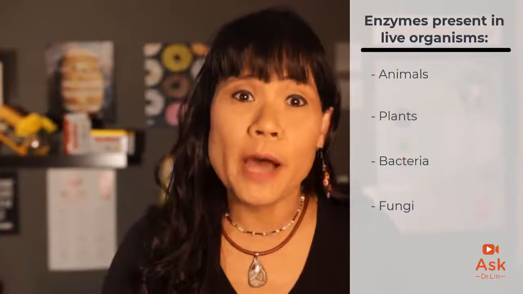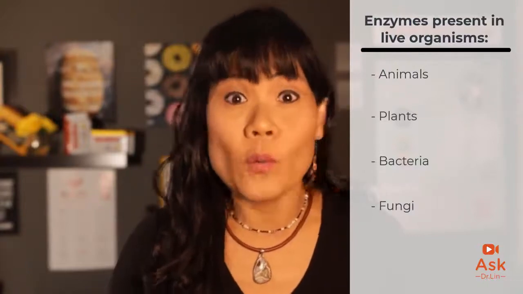Enzymes are present in nature and can be found anywhere, especially in many live organisms like animals, plants, bacteria, and fungi. They are catalysts to biochemical reactions. What does that mean? Simply put, they increase the speed of a particular biological chemical reaction. For example, if you took a shower with just water, sure, the water will wash away most of the dirt.